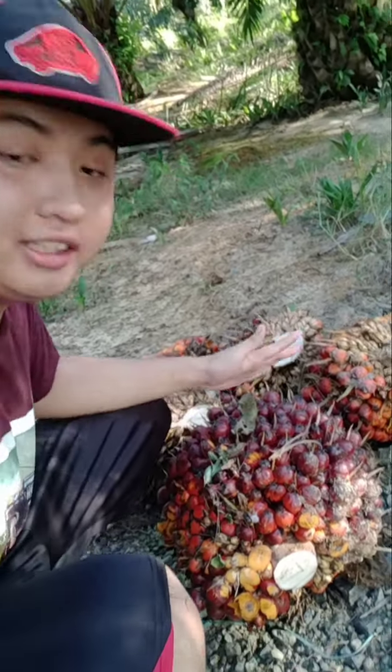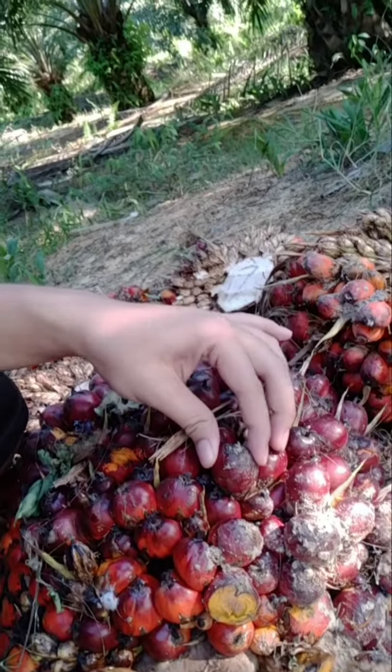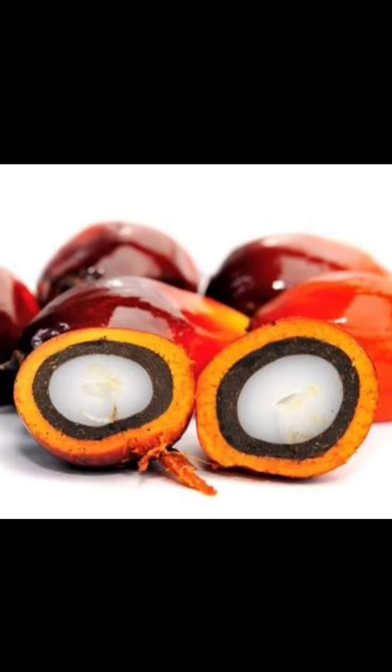As you can see, for this particular monocot tree, this is their fruit, and these little pieces are their seeds. Here you can see the seeds of the palm oil tree. The orange part is the mesocarp, while the white part is the kernel of the seed itself.